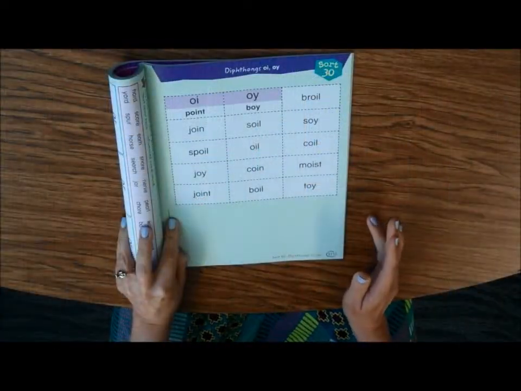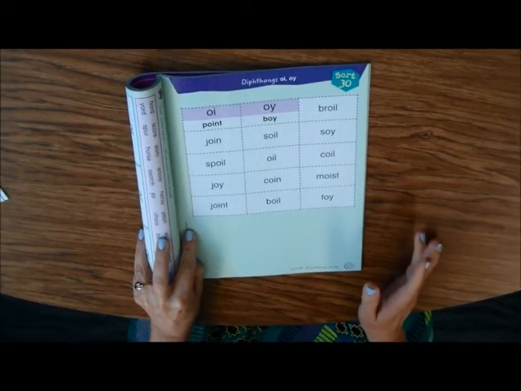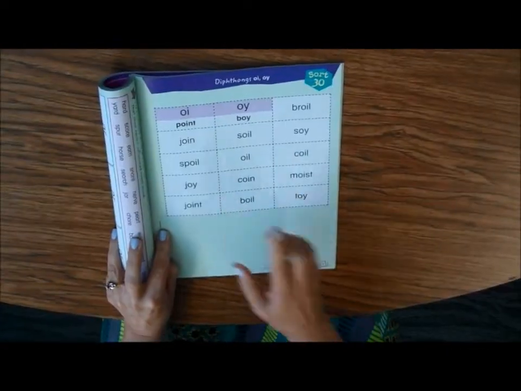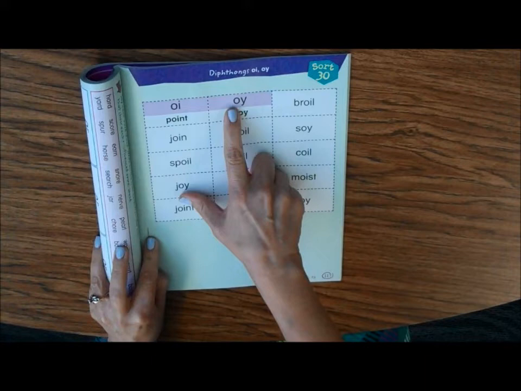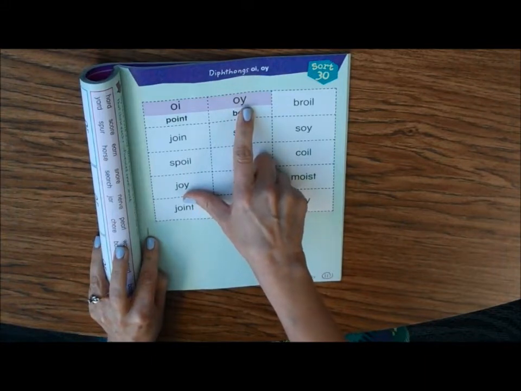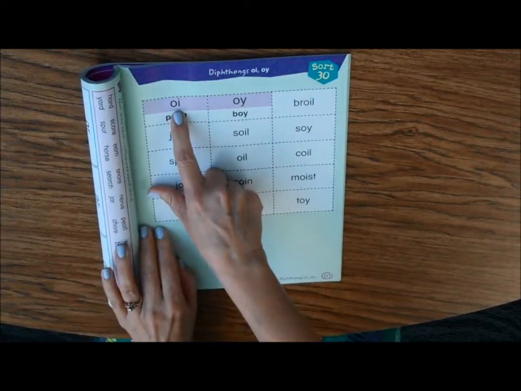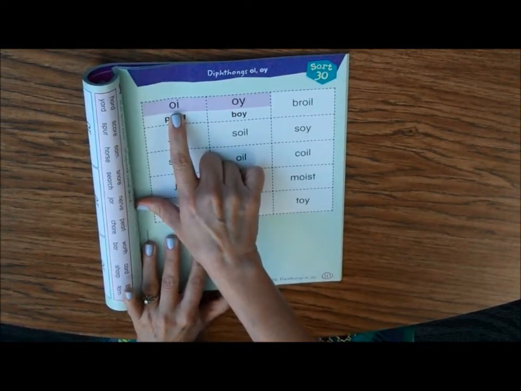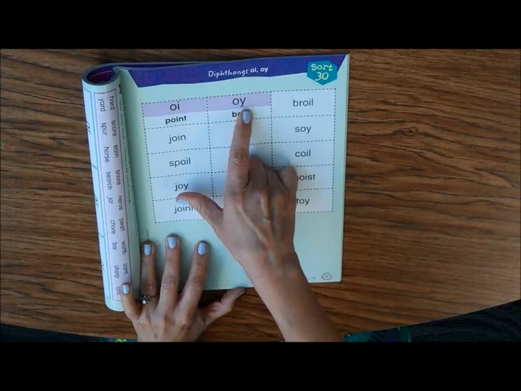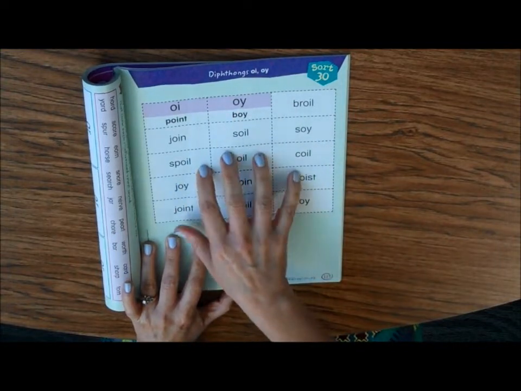Okay, for today's spelling lesson, we're on sort 30, and the words that we have are going to be using the O-I and O-Y. Now, the sound that it makes is oi. So you can't really sound that out using the regular vowel sound. So O-I or O-Y make this special sound, which is oi.